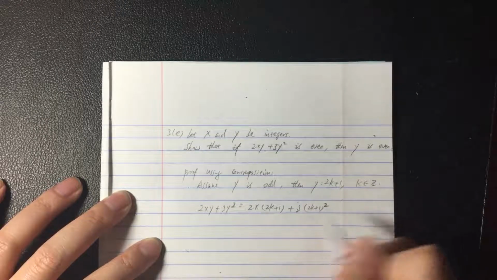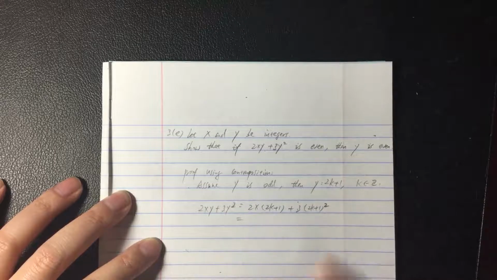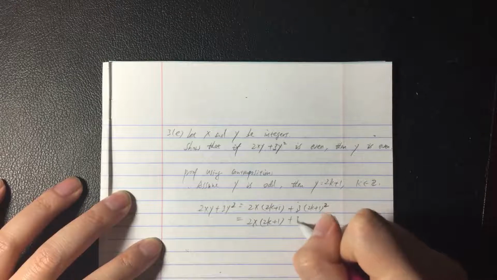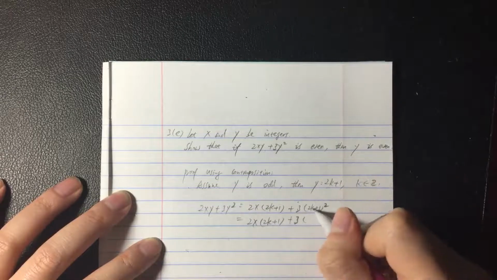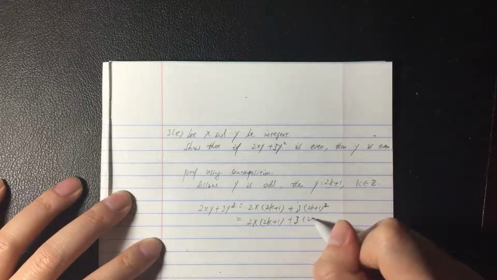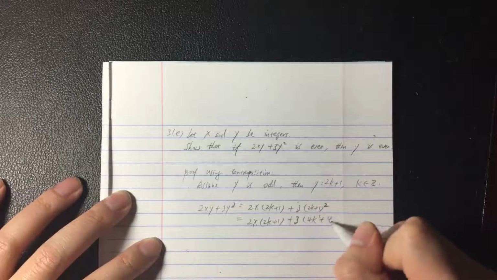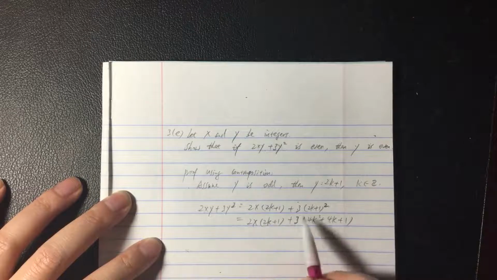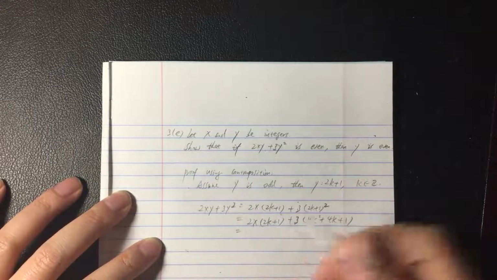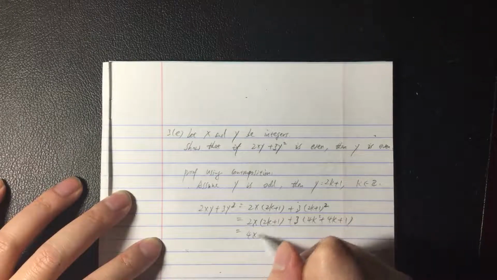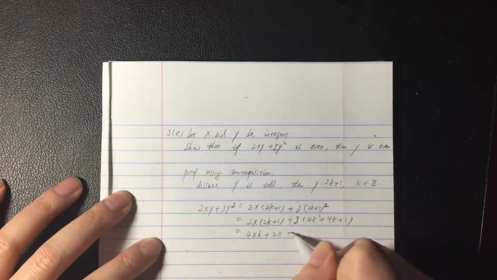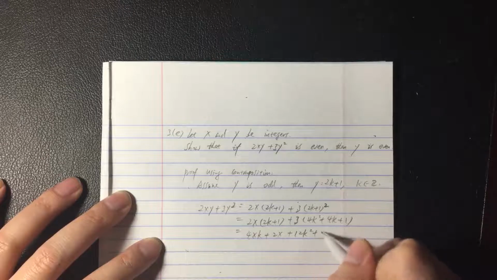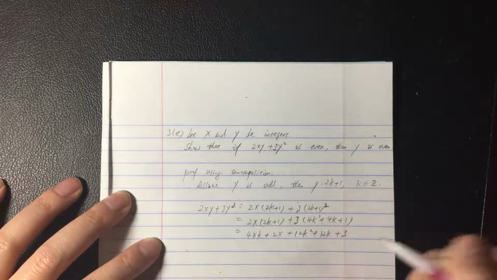Then let's multiply out. Let's multiply the perfect square first. (2k plus 1) squared is 4k squared plus 4k plus 1. Then distribute 2x and distribute 3. If I distribute 2x, I get 4xk plus 2x. If I distribute 3, I get 12k squared plus 12k plus 3.